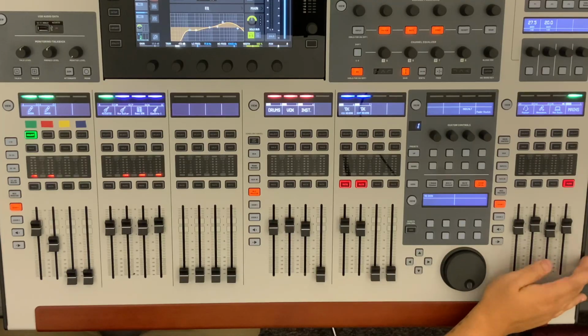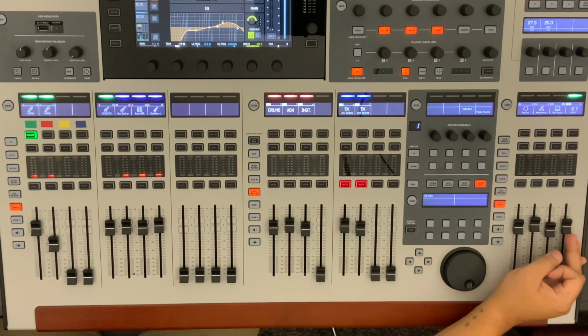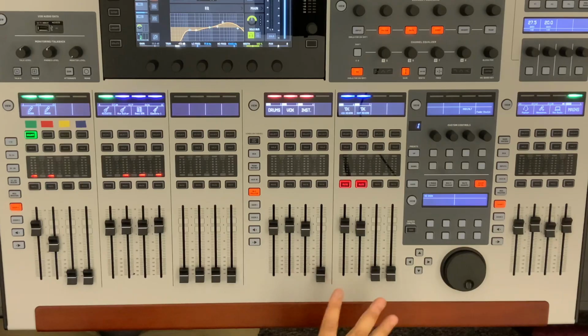And the same thing goes for the main output over here. Right now it's muted, but if it's unmuted, we want that to be hovering around unity along with everything else. So the whole board is set up to have that sweet spot that's easy to navigate to. That's an overview of how all the audio trickles through.